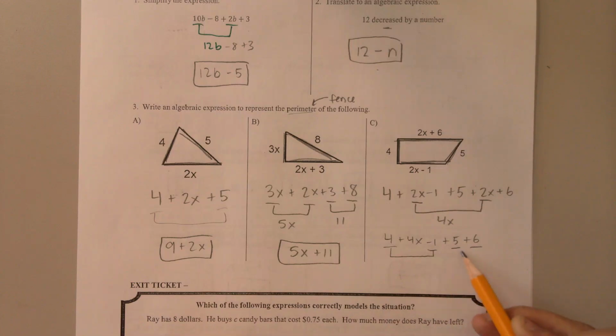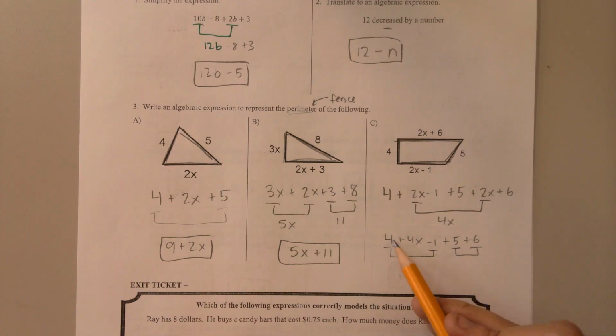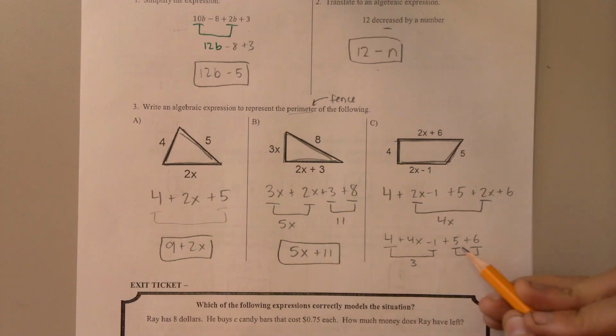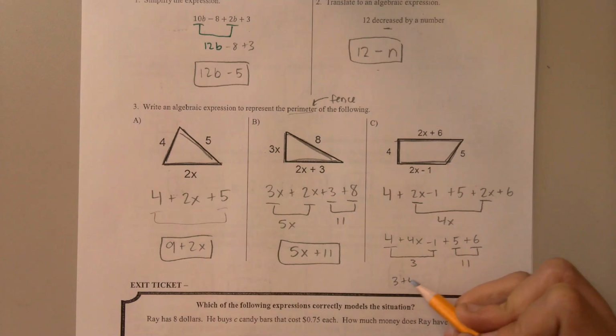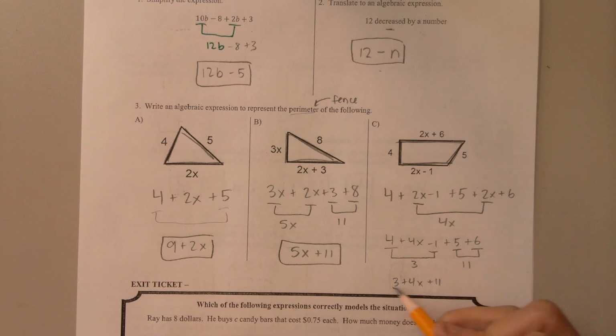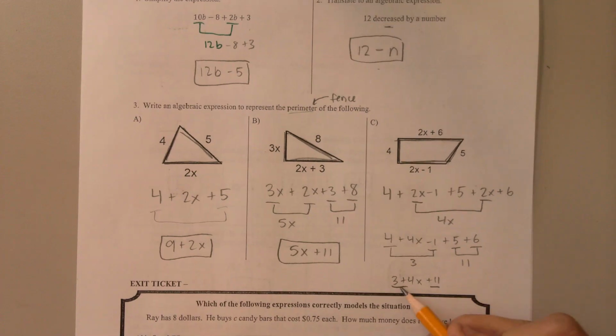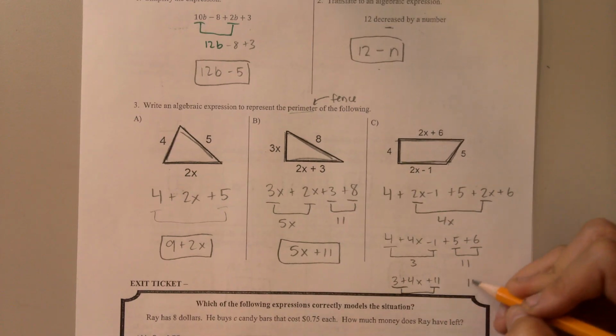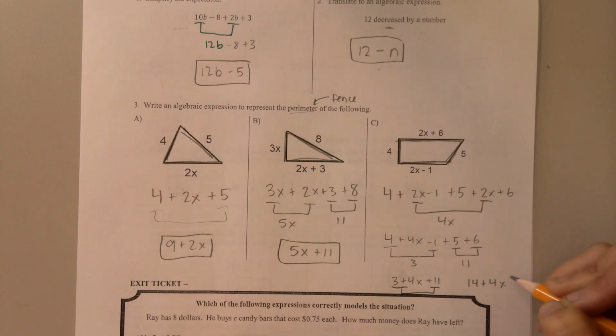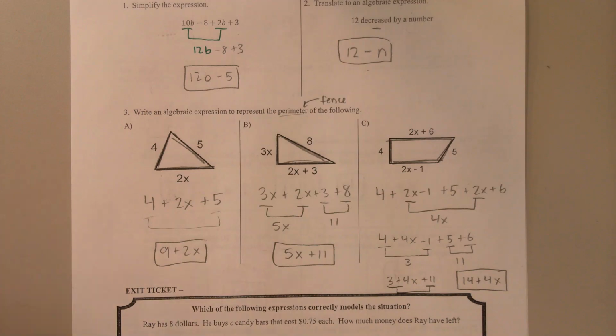We could do it all together, or we could break it up. Let's break it up. So 4 minus 1 is 3. 5 plus 6 is 11. So we have 3 plus 4x plus 11. And then finally, these two can become 14. So we have 14 plus 4x. So it's a longer one, but the same concepts, right?